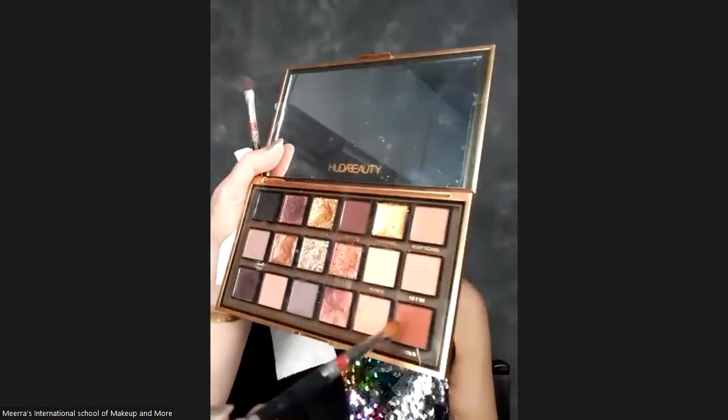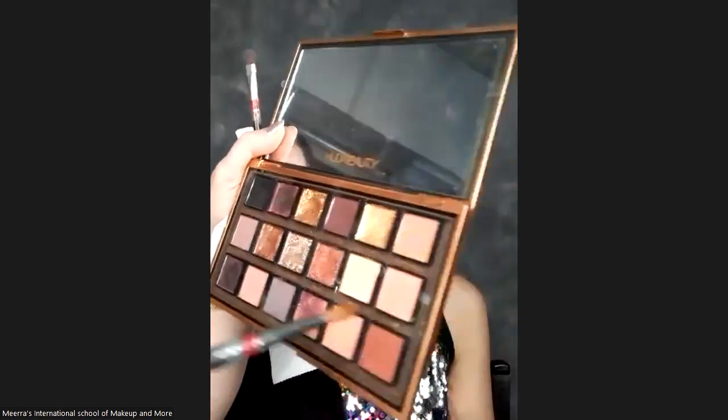Then I'm using again a real hair bristle dome because I want to work for the transition area, and I'm using this shade to connect my lighter color with the Winner Legacy. I'm using this shade.